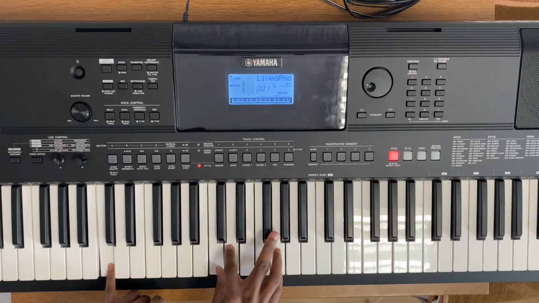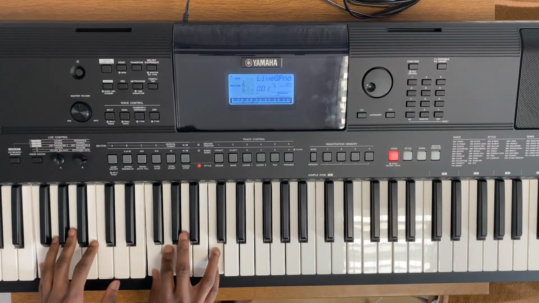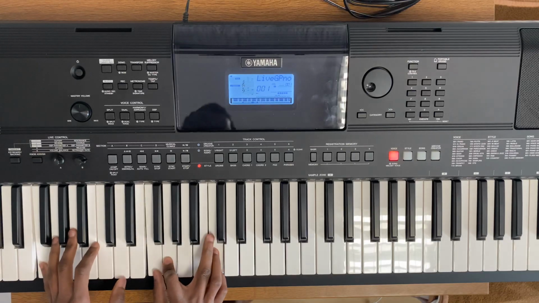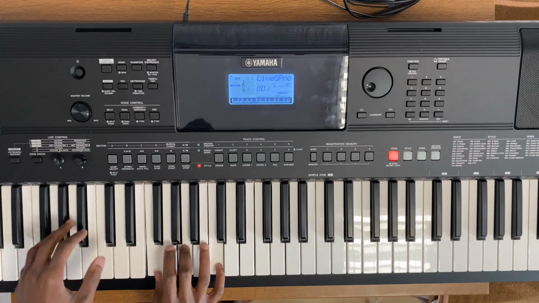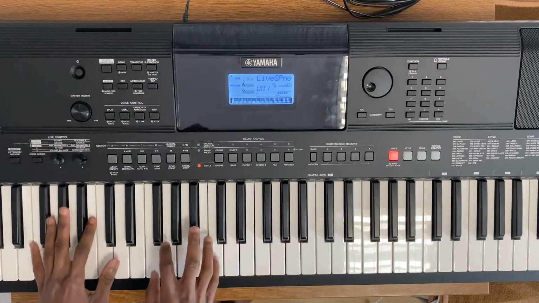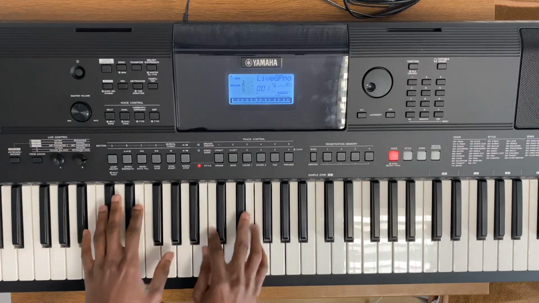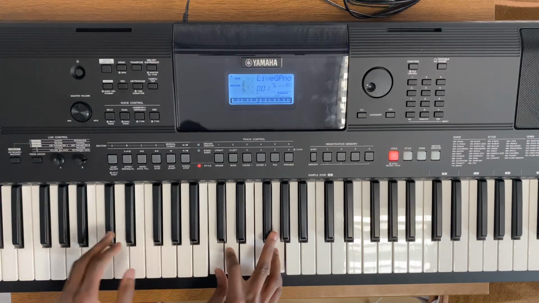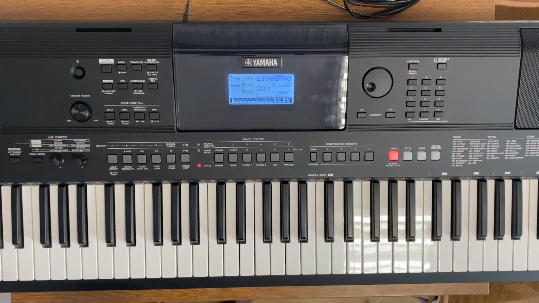C, D, and G. Then back to 1. So instead of playing F major, B flat major, C major, play F sus2, B flat sus2, C sus2. So these are the three chords that I want to introduce to you.